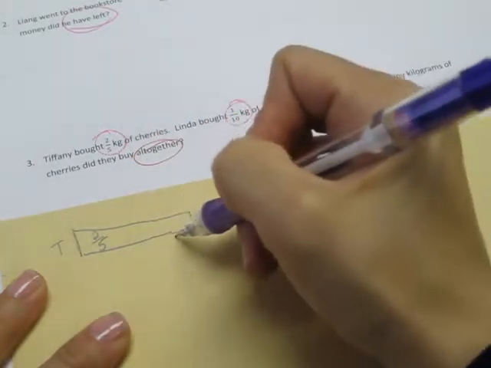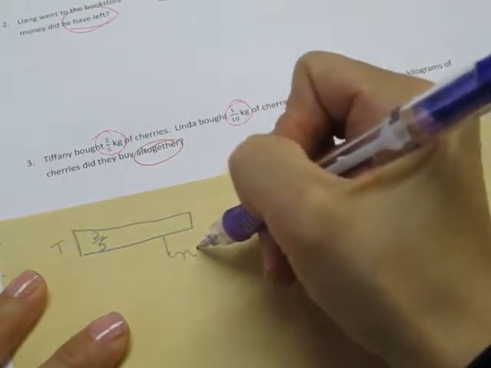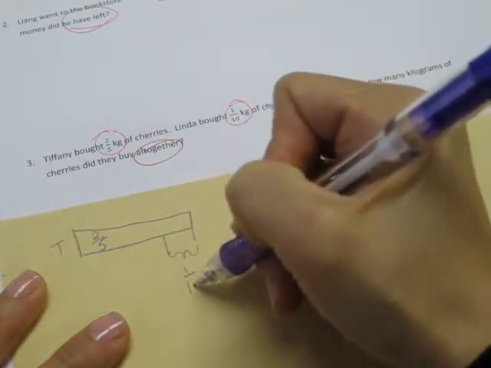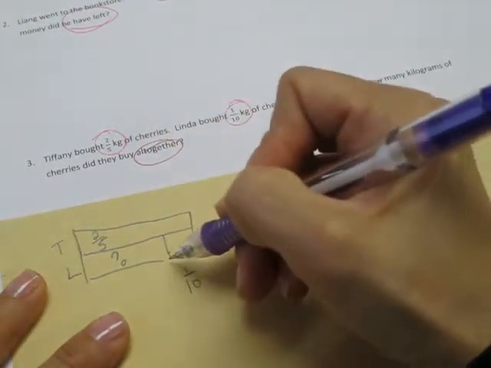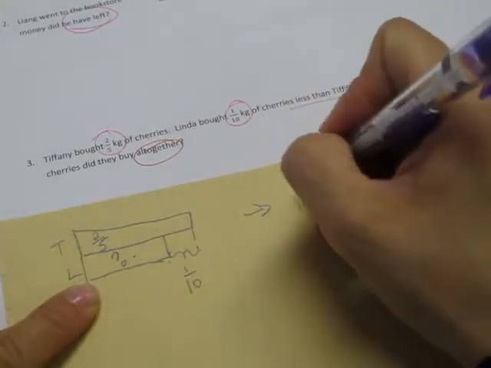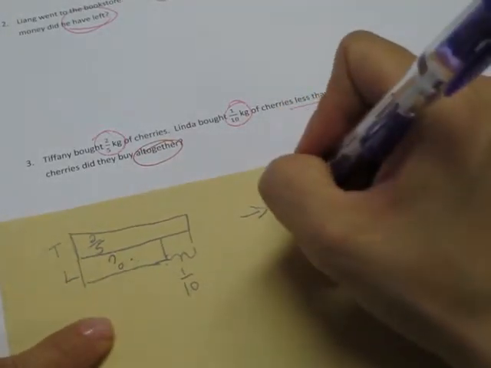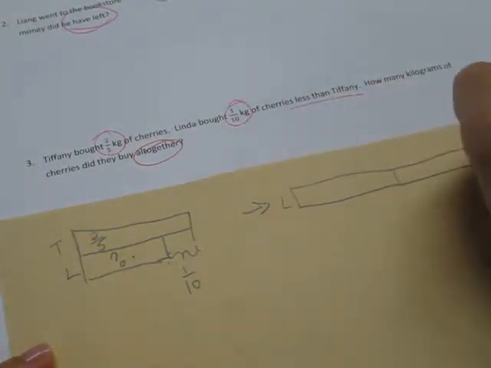But Linda bought 1/10 less. So I'd have to take away 1/10 to figure out how much Linda bought. And then I can do Linda plus Tiffany's.